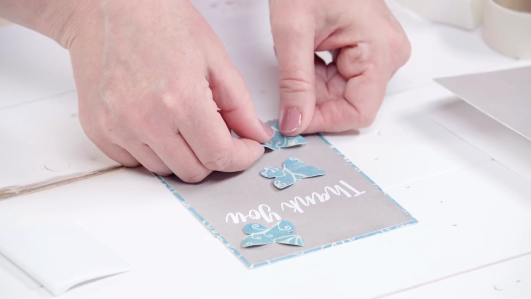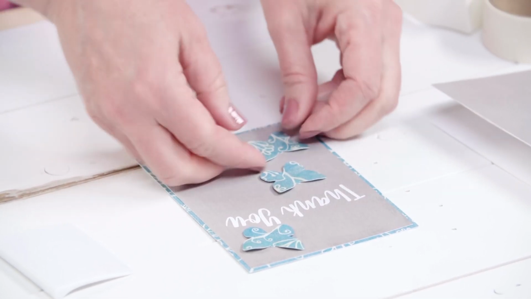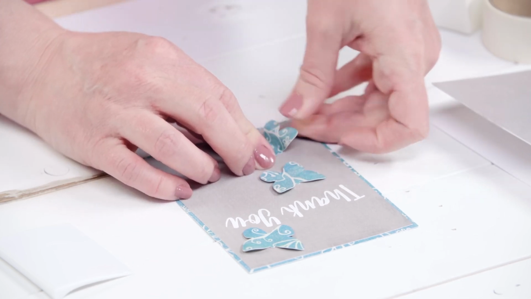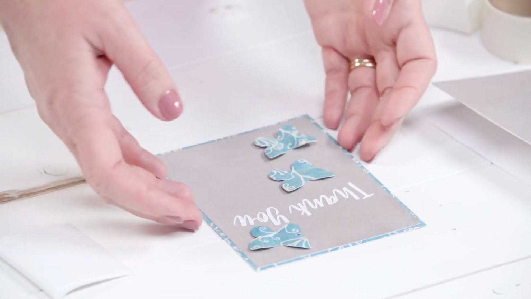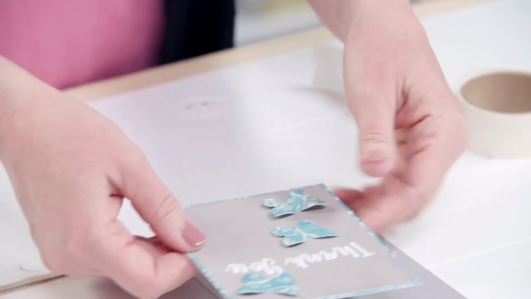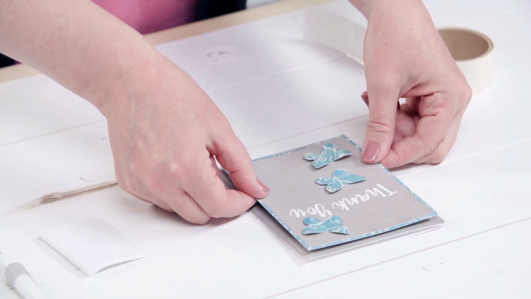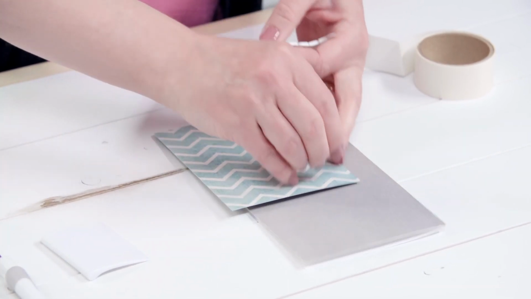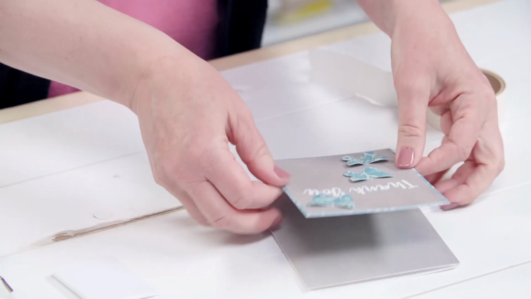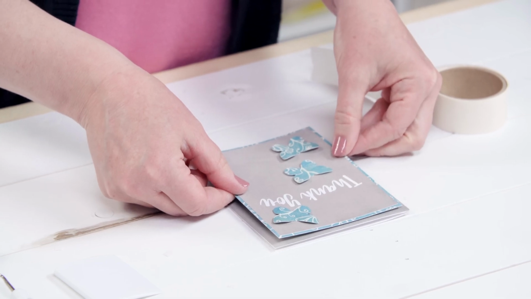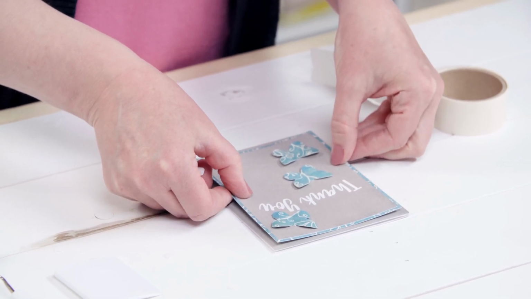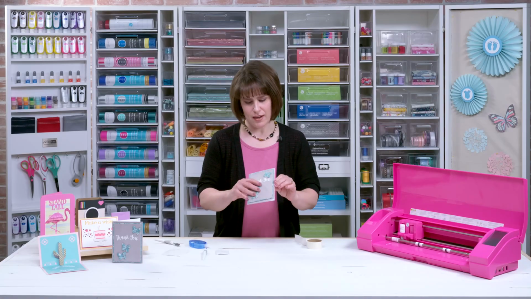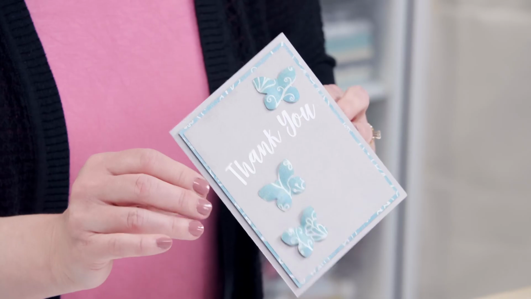And once they're on there, you can continue to curl and shape them just a little bit if you need to. And so that part of the card is ready. And I want it to stand out a little bit from the card base. So I'm going to use foam adhesive. And we'll line it up on the card. That makes a really nice dimensional card.